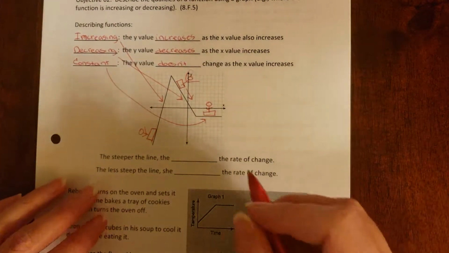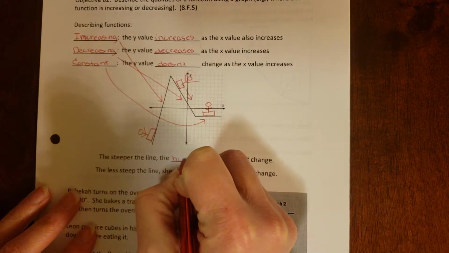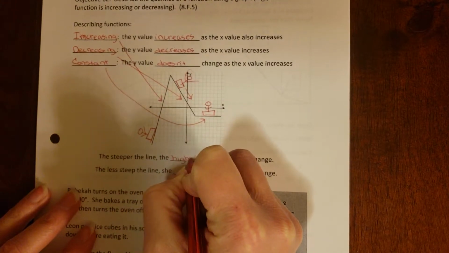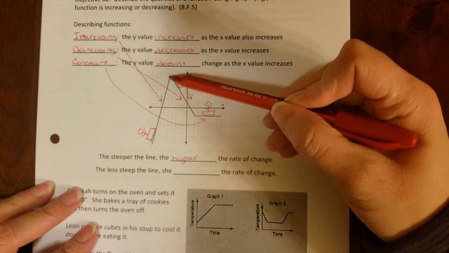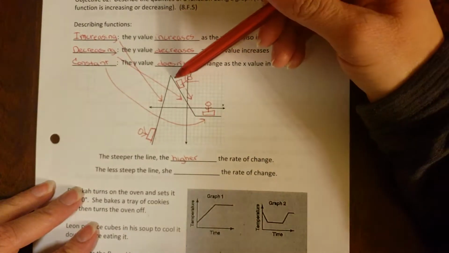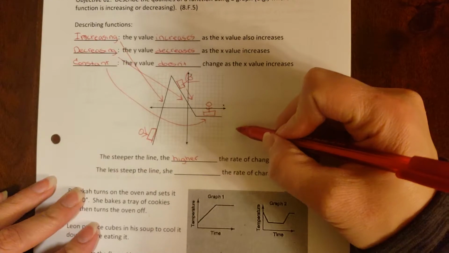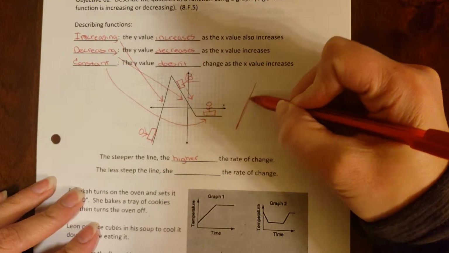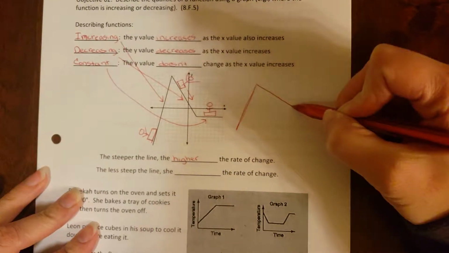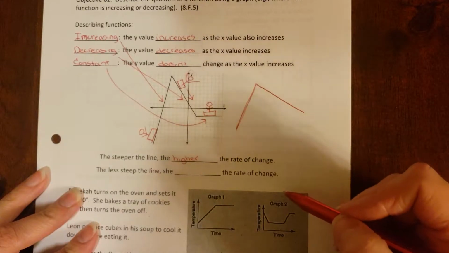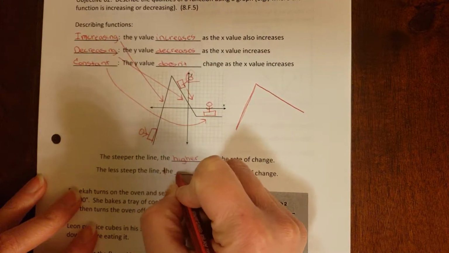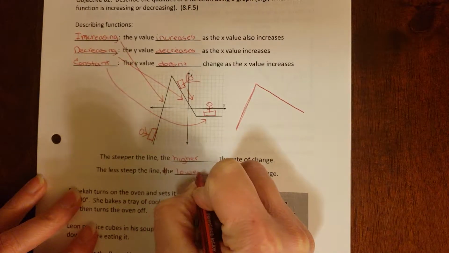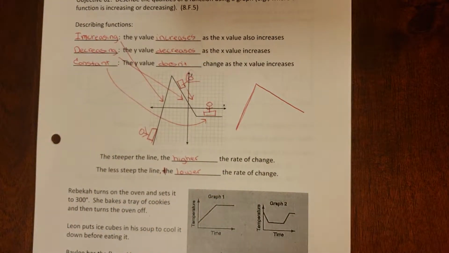So the steeper the line, the higher the rate of change. So obviously there's a much bigger change for this person here. It's very, very steep. This is a little bit shallower. This is a better contrast. This is a higher rate of change. This is a lower rate of change, right? So the less steep the line, the lower the rate of change.